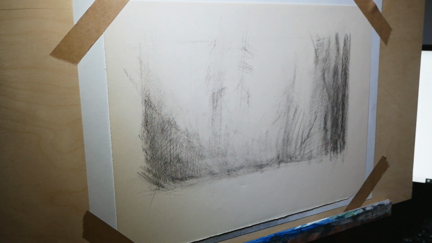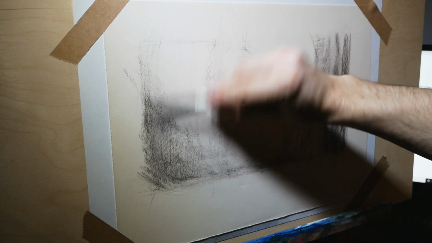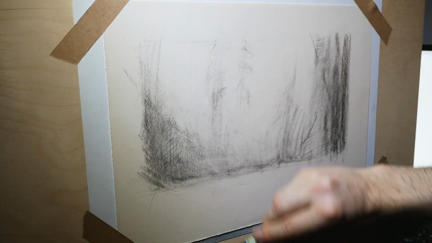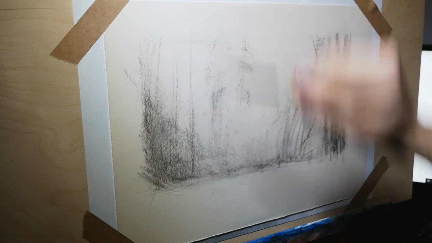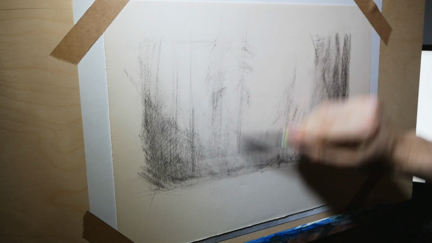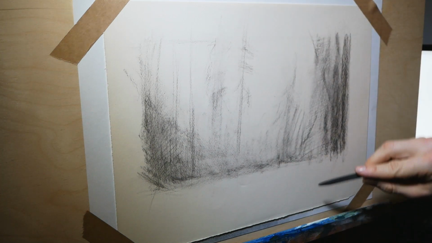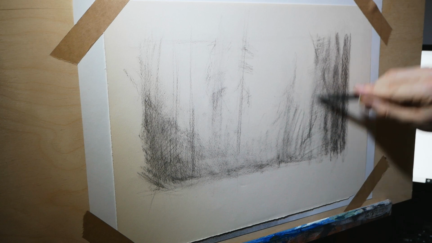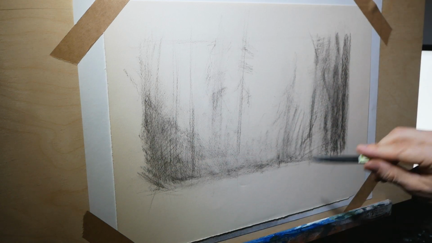So in this session we're not going for anything too detailed, just starting to kind of build up a good sense of the sort of light that we're seeing in the drawing. General placements of all these kind of layers of trees, and some of the more specific trees in the front as well.